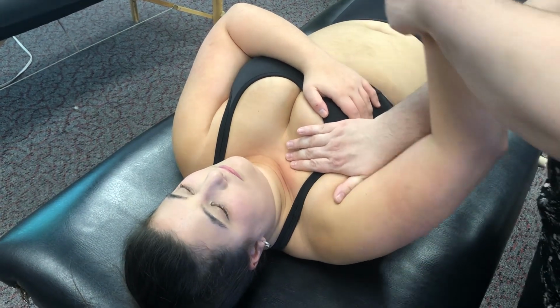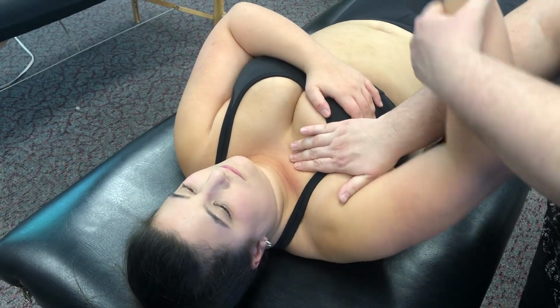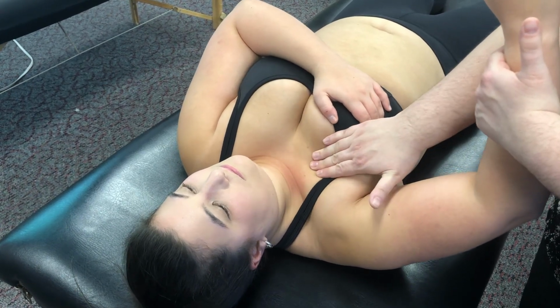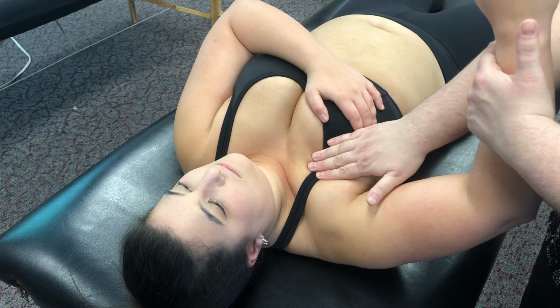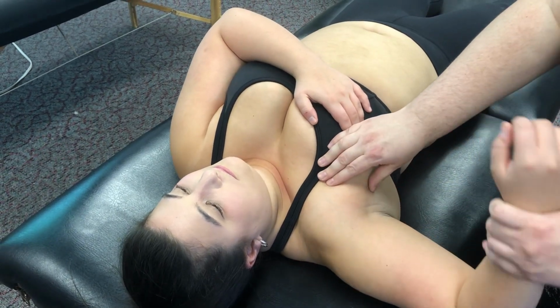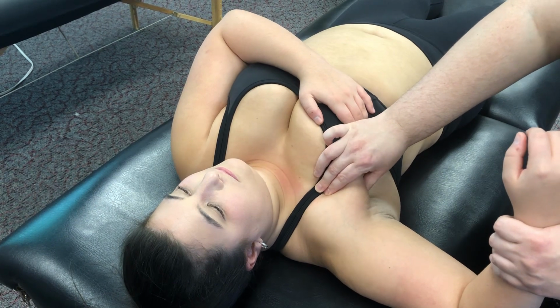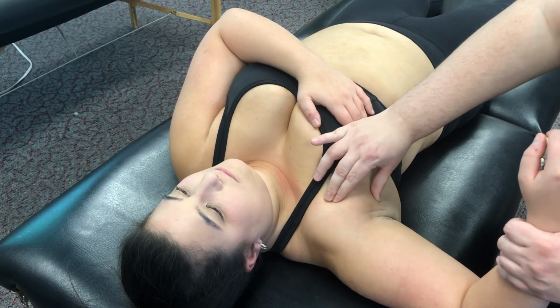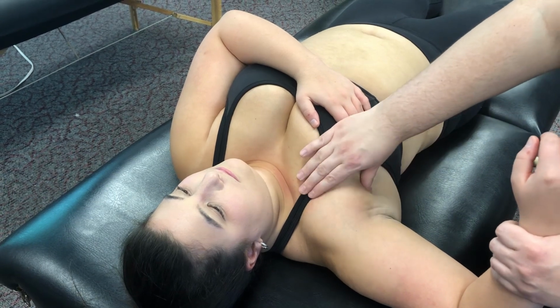So I'm going to have her do this action for me. Okay, if you could do that. So I'm just firing off that muscle, feeling the tension under my hands and palpating out. Once I get around the axillary area, I can start to pick up the pectoral fold. So this is going to be pec major right here. And it's going to help lead me up to that lateral lip of the bicipital groove.